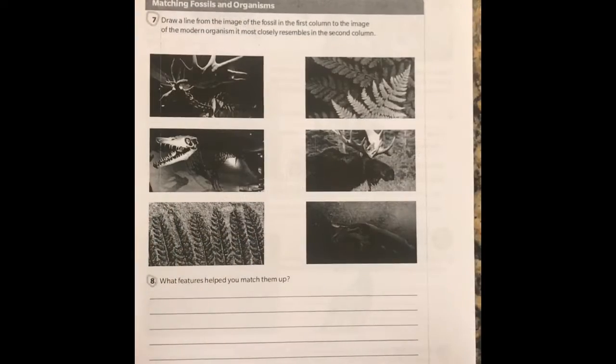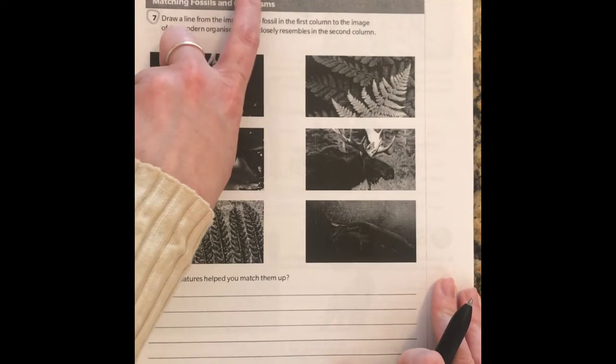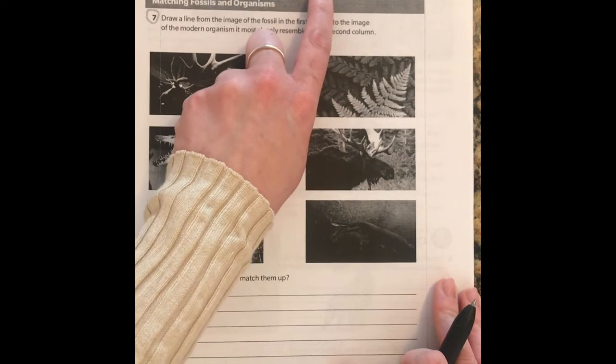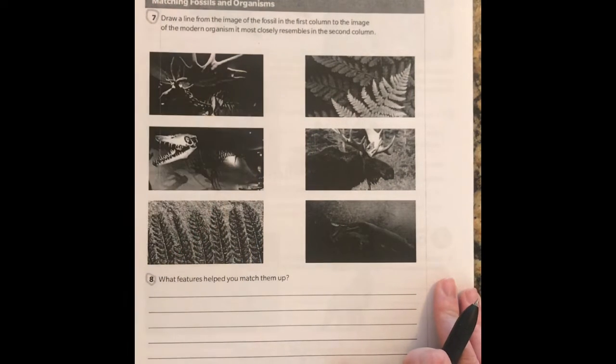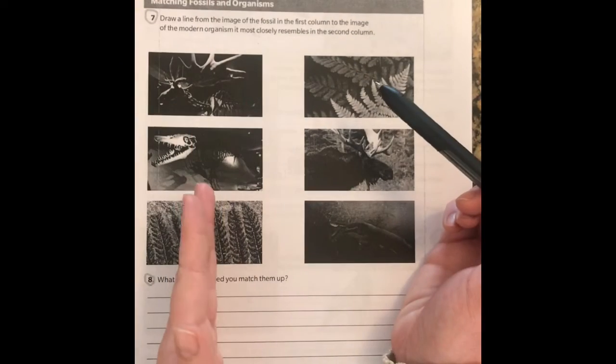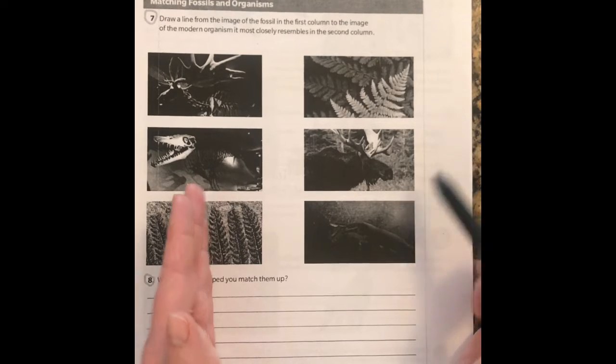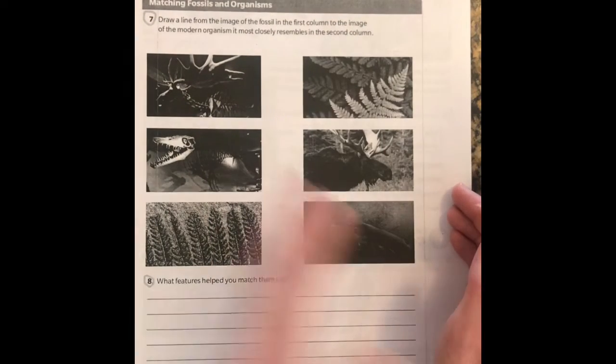I like the heading for this page, Cousins. Sometimes fossils can be the ancestors of modern day organisms, or they can be similar looking organisms. So in number 7, once again, you're looking at some very dark photographs, but you can make do. Draw a line from the image of the fossil in the first column to the image of the modern organism it most closely resembles in the second column.